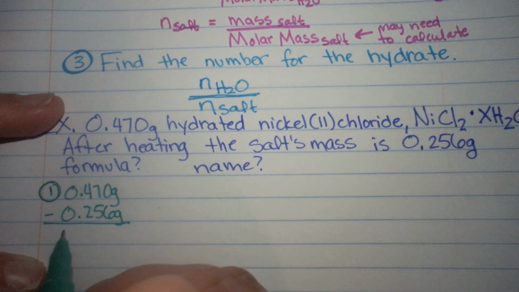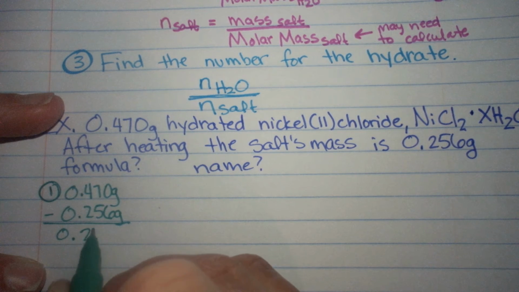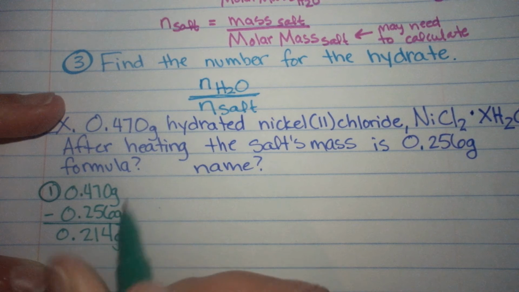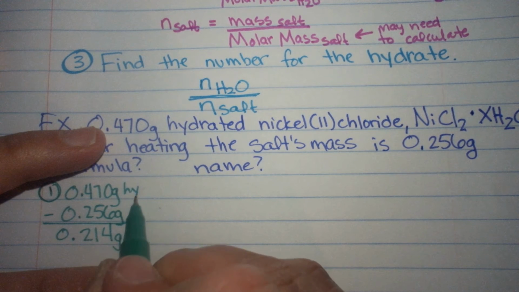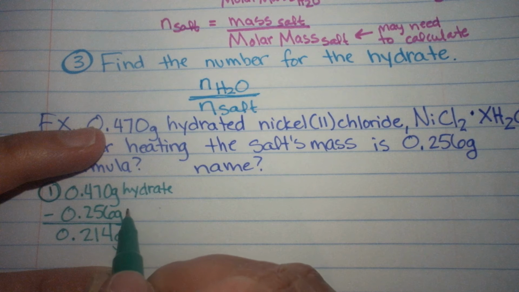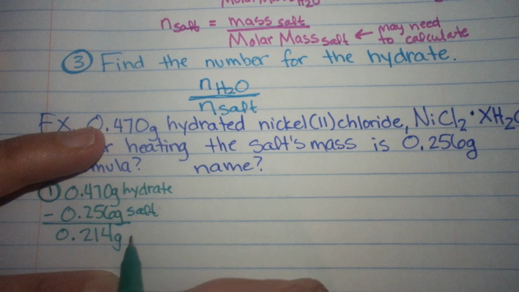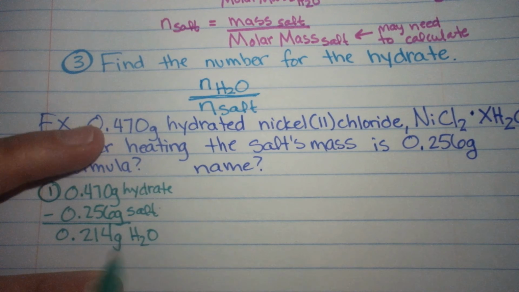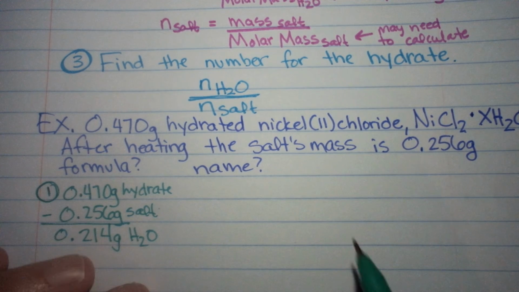And that is going to give us 0.214 grams of water. So this was the hydrate. This is our salt. This is our water. Hydrate minus salt is our water.